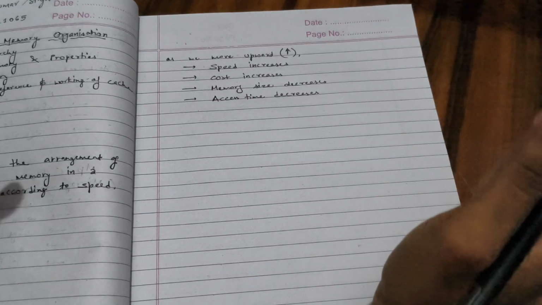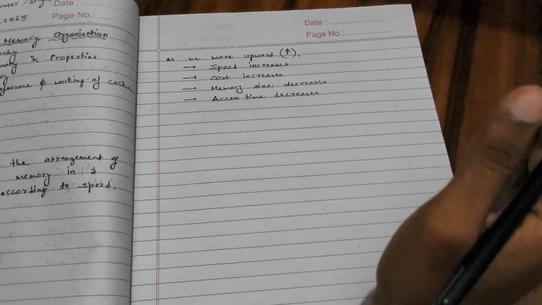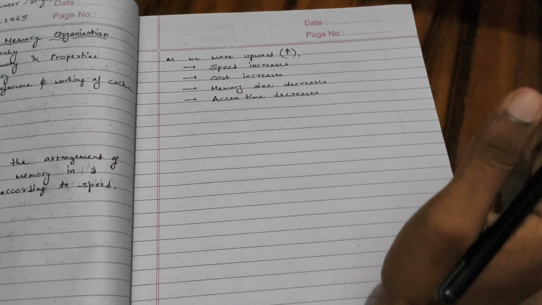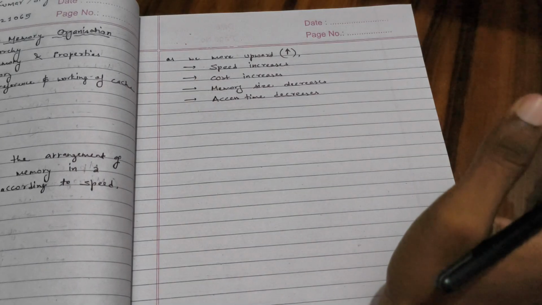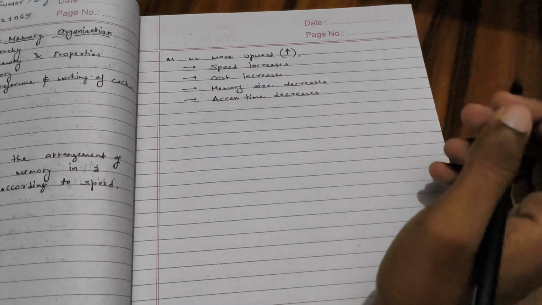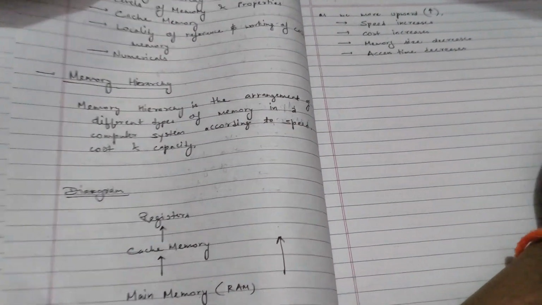So we need to make a balance between these different units. We will be using registers where we need the speed. We will be using hard disks where we need the storage. Right. So now let us know about these units in detail.